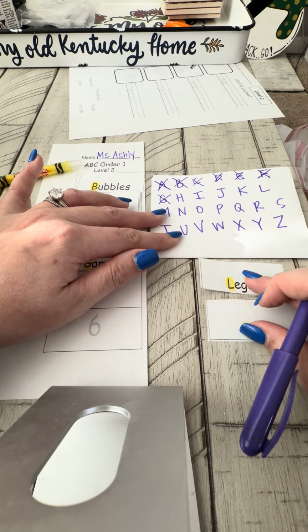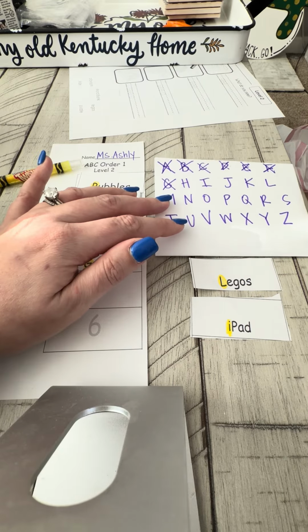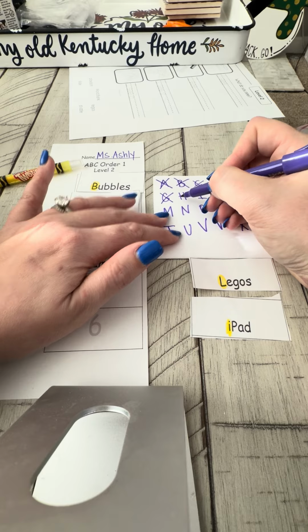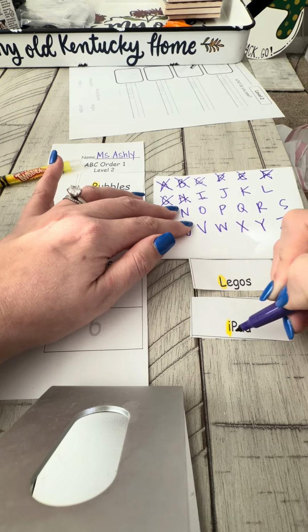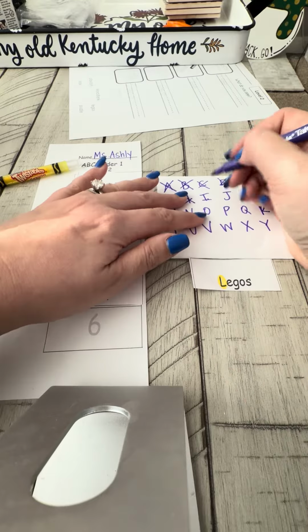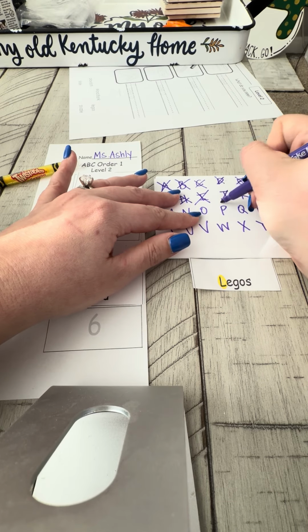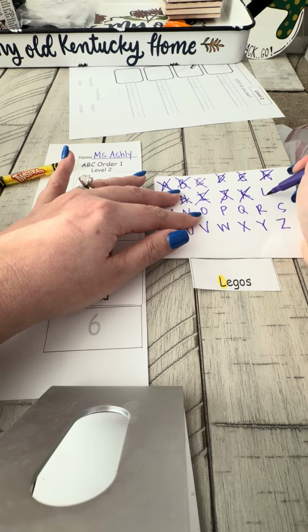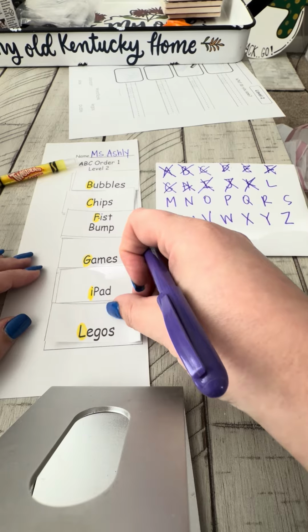All right, so we only have two left, so let's keep going in our alphabet list and see what we get to first. So we have no H. I. Yes, we have I for iPad. All right, and then of course we see no J, no K. Last one is L for Legos.